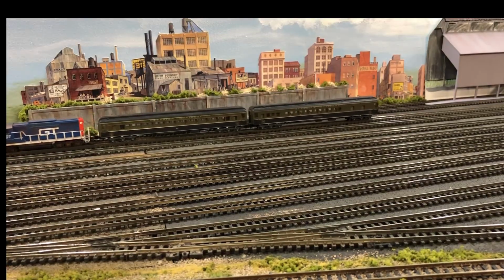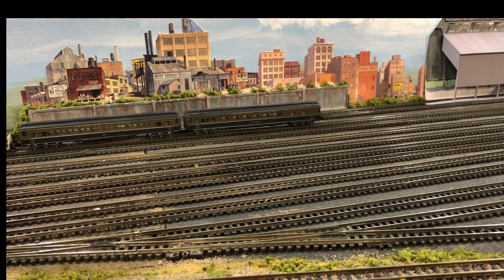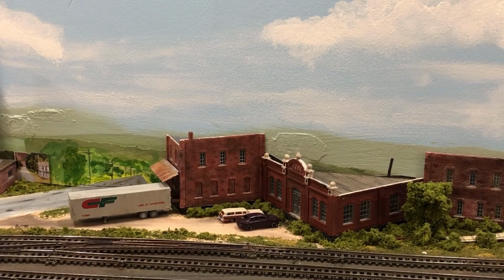Today we're going down to the layout and we're going to be working on a backdrop scene, continuing our series on the backdrops. A couple of weeks ago we painted some awesome clouds here. You can see those in the backdrop there.